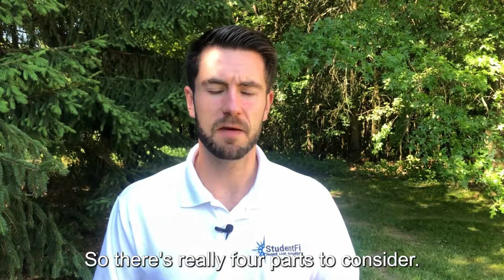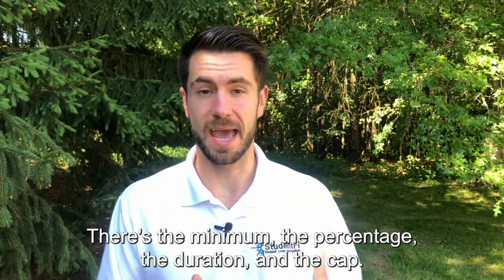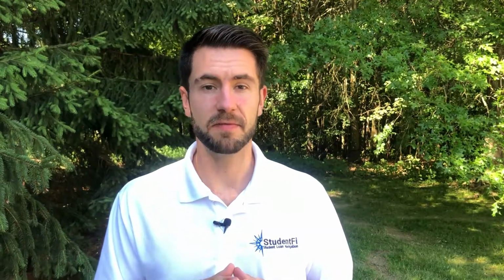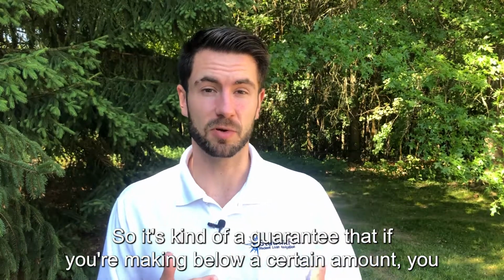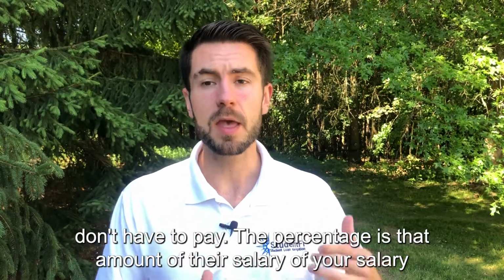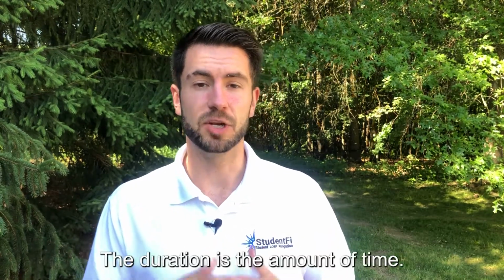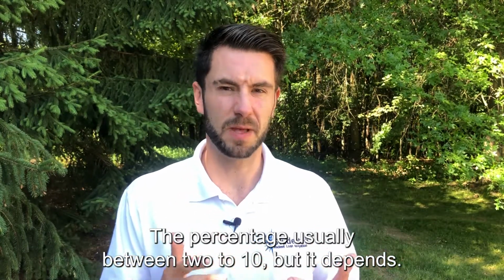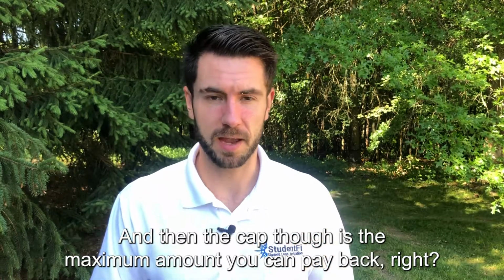So there's really four parts to consider. There's the minimum, the percentage, the duration, and the cap. The minimum is the minimum salary that you have to have in order to actually start paying, right? So it's kind of a guarantee that if you're making below a certain amount, you don't have to pay. The percentage is that amount of your salary that you're going to have to pay back. The duration is the amount of time, so maybe 10 years. The percentage is usually between 2 to 10, but it depends. And then the cap is the maximum amount you can pay back, right?